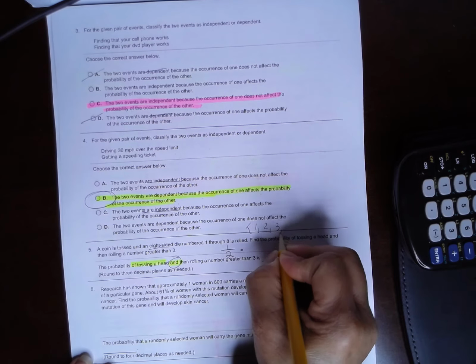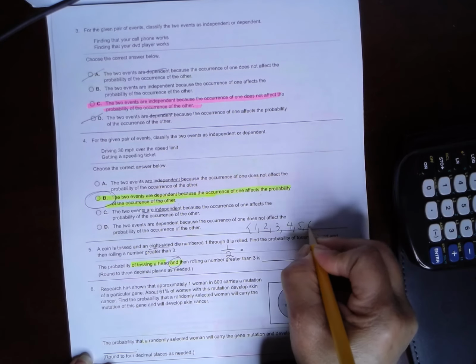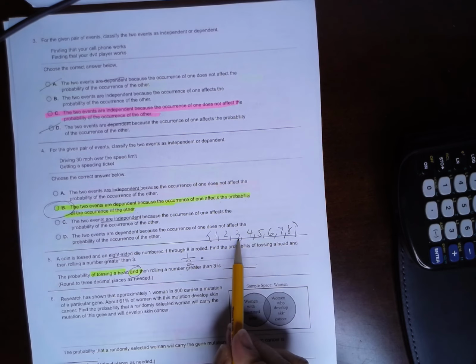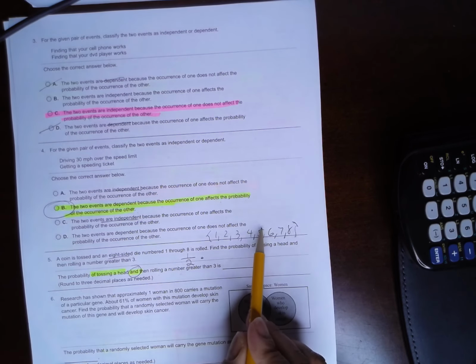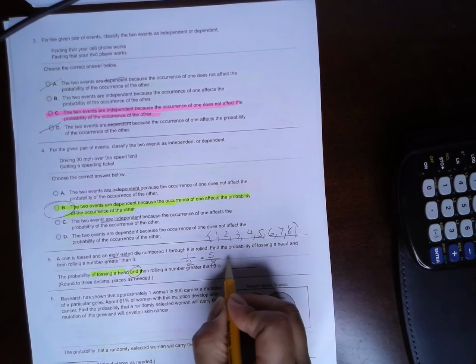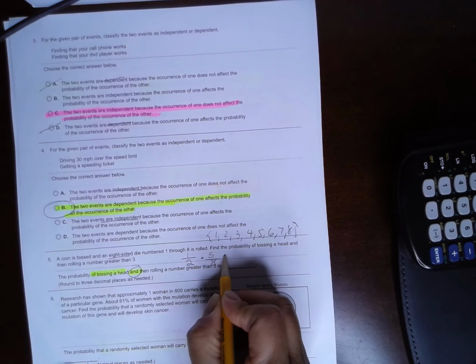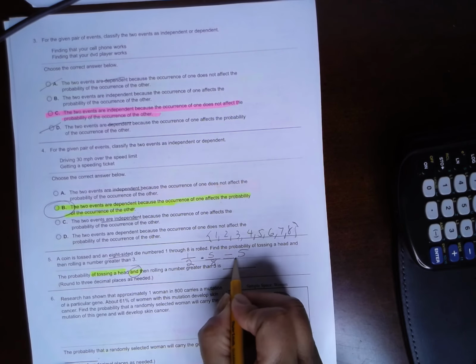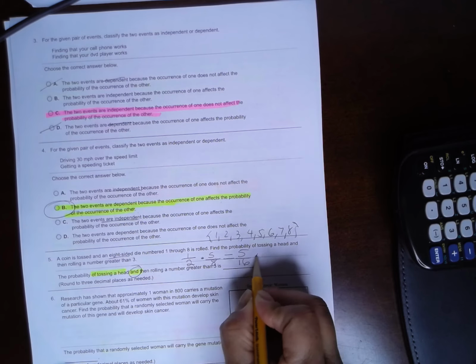So these are my choices from the die. It can be any number from 1 through 8. And here, rolling a number greater than 3, so it's not including 3, so it's 4, 5, 6, 7, 8, which is 5 out of 8 outcomes in the sample space. So you multiply across. 1 times 5 is 5, 2 times 8 is 16.